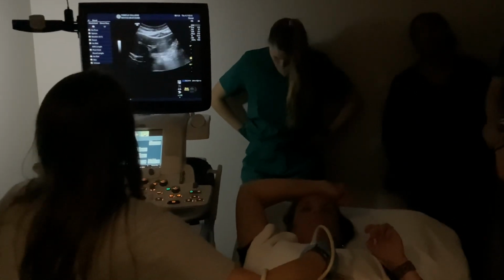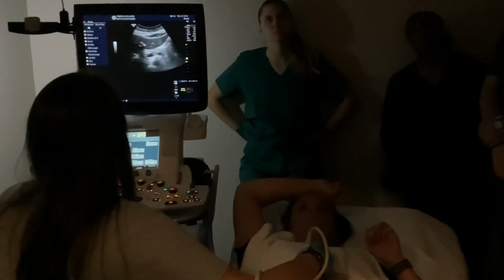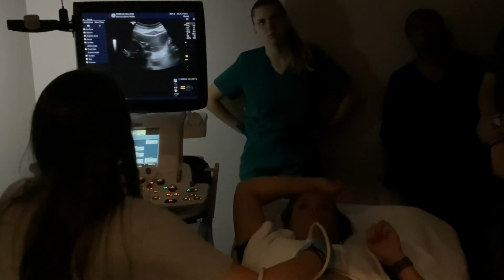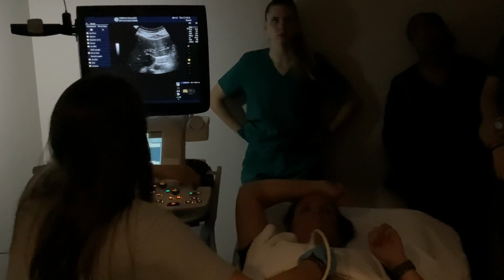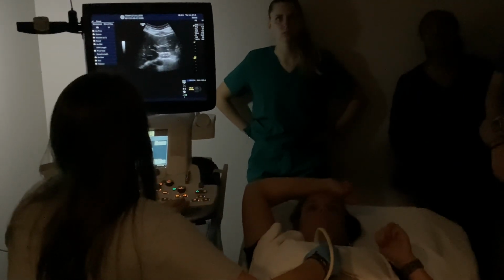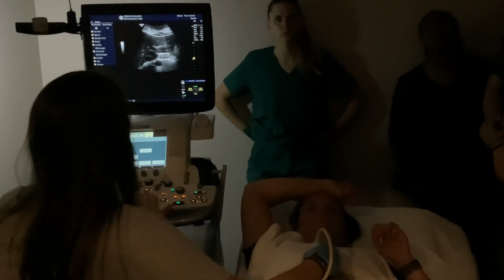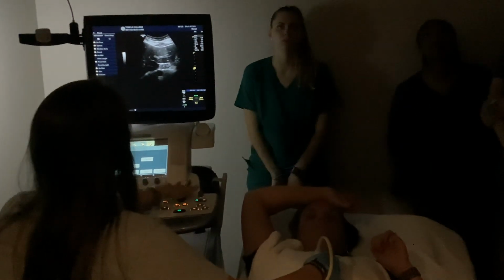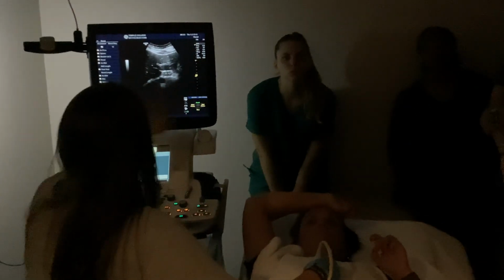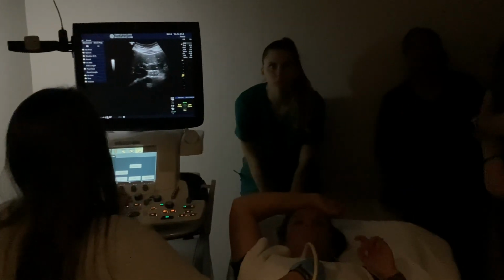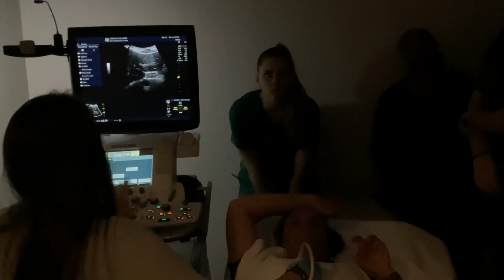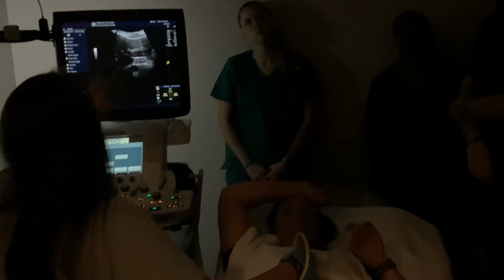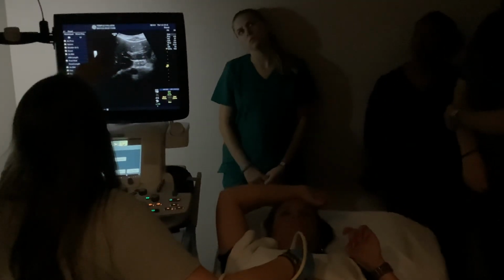So when she takes a deep breath, see here? And now I brought it nice and crisp and clear. Breathe. And I'm going to optimize my focal zones down. If I could zoom in a little bit. Do y'all see that? So this is all liver here.